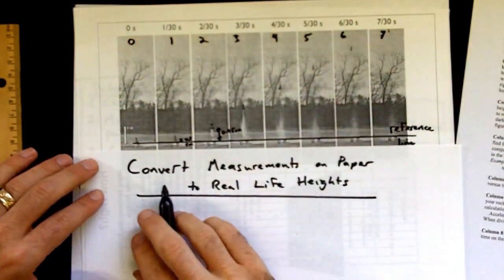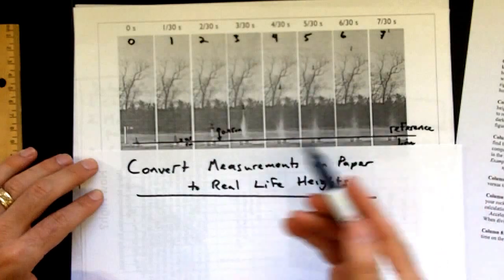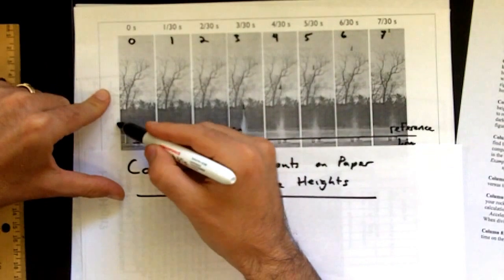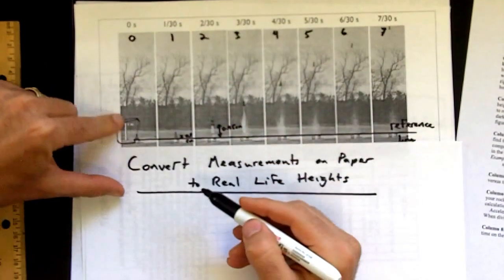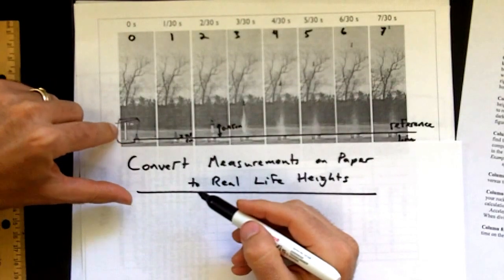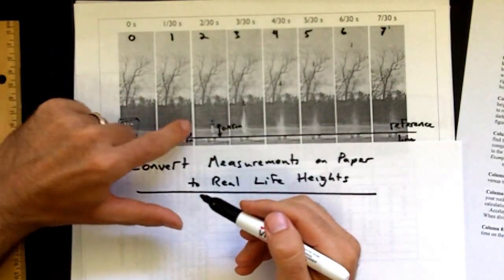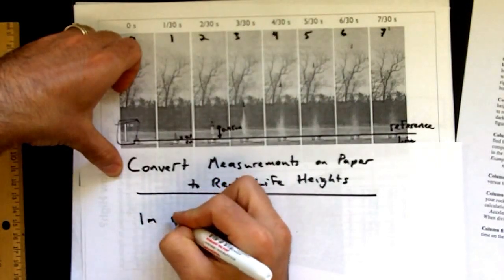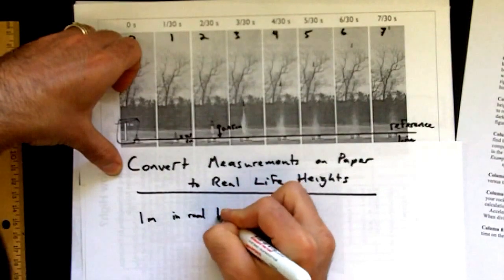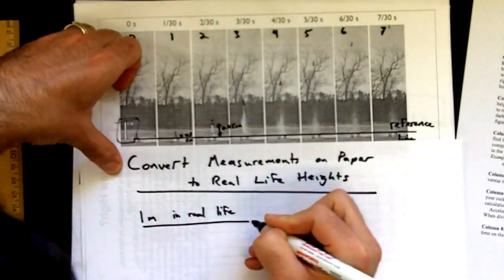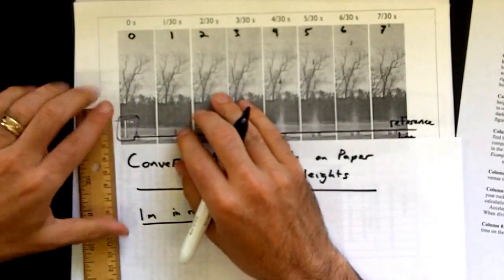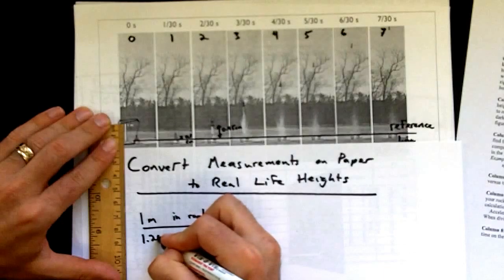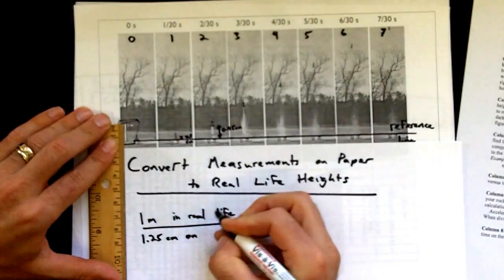To make these conversions, we're going to have to figure out something on this paper where we know how big it is in real life. In this particular case, we've been given a meter stick that's in this picture, and it's 1 meter tall. And it's the same height in every one of these pictures. So 1 meter tall in real life is, how big is that on the piece of paper? Well, let's go ahead and measure that. And I get 1.25 centimeters on the page.